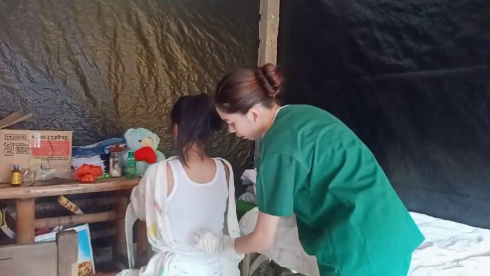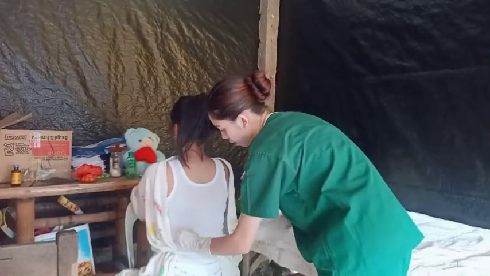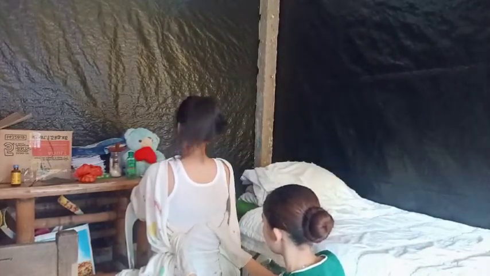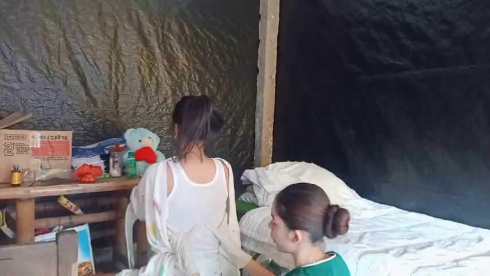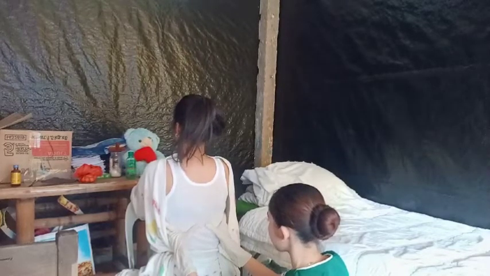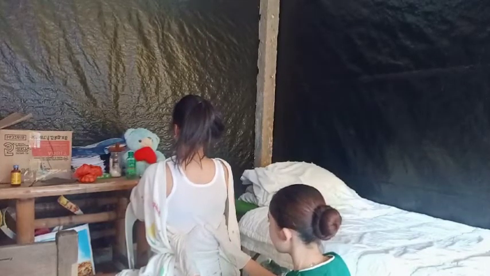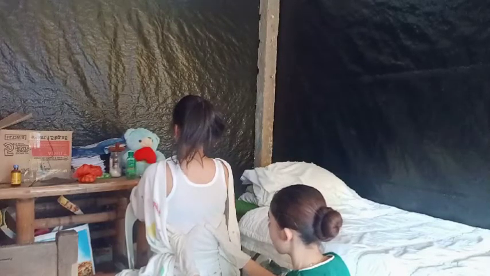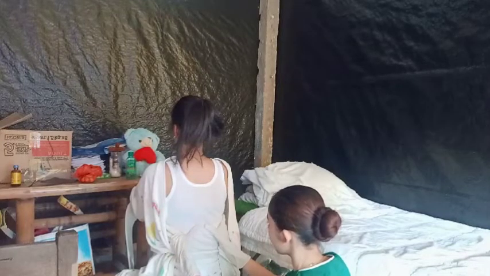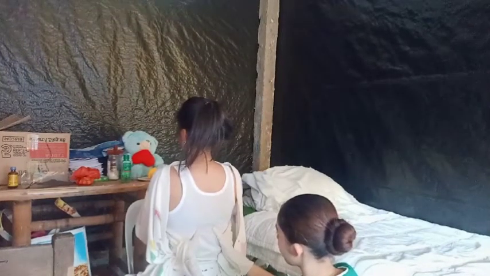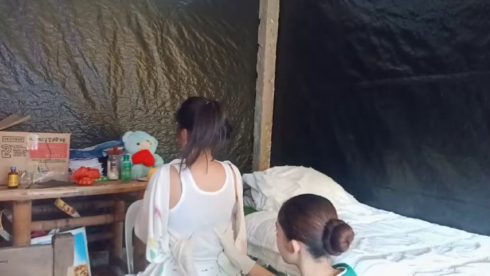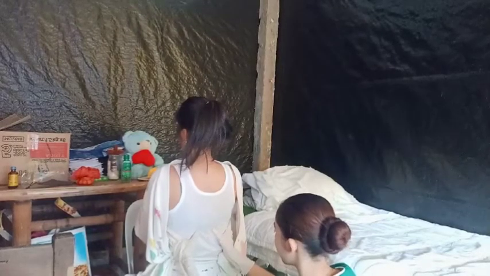So, we're going to move here at the side and place our other hand, and then we're going to observe the breath expansion of our patient. So, ma'am, can you please take a deep breath po? Inhale po. As you can see, our thumbs are moving outward and moving in. In my observation, the patient's breath expansion shows my thumbs moving out and moving in.